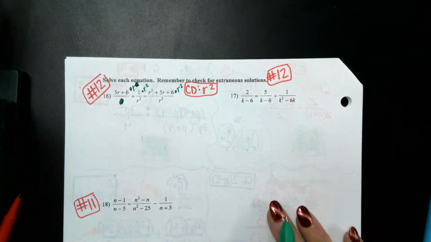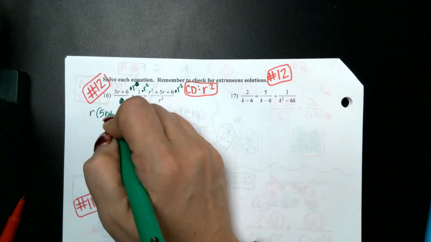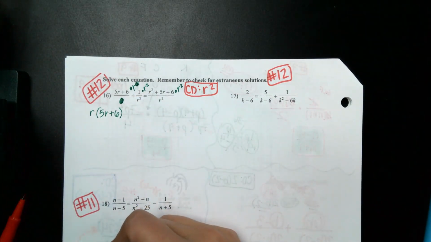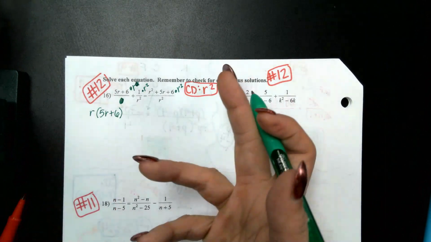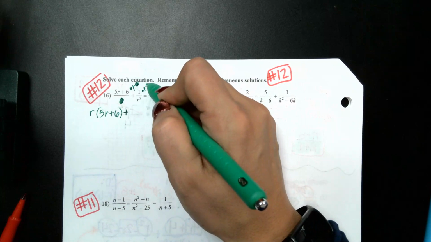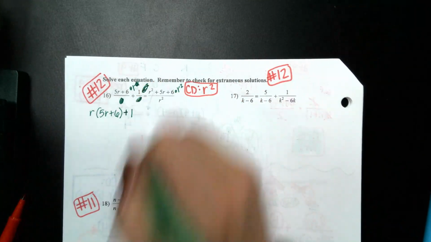Just leaving one behind. So watch. This r would get multiplied by the 5r plus 6. I could have distributed, but I'm just writing it out so you guys can see what I'm doing. Now look at the middle fraction. Wouldn't r squared cancel the r squared on the bottom? Just leaving behind a 1?